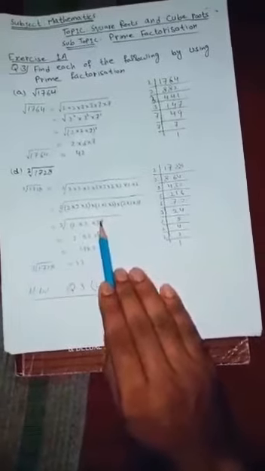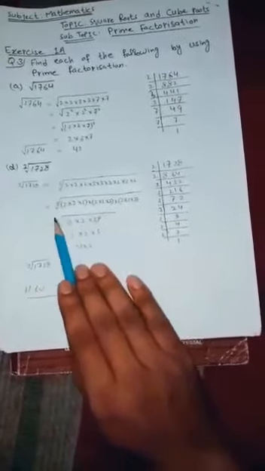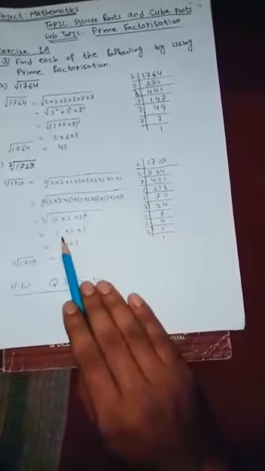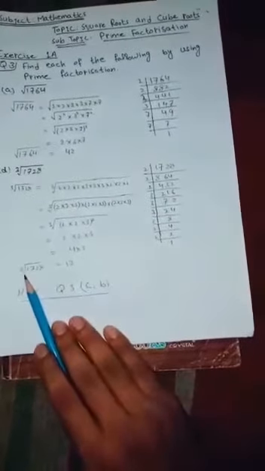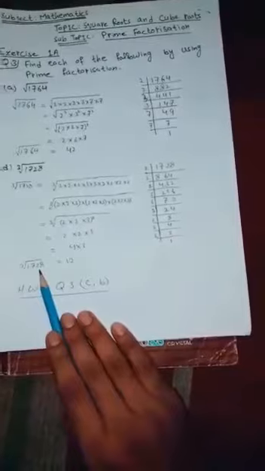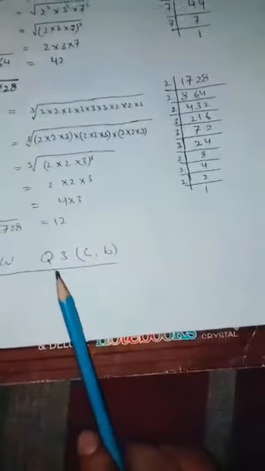Here 3 and cube root must be cancelled each other. So we can write it as 2 multiplied by 2 multiplied by 3. 2 2s are 4, 4 3s are 12. So the cube root of 1728 is 12.